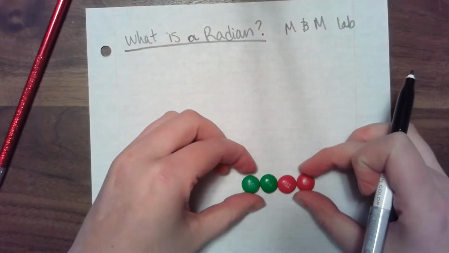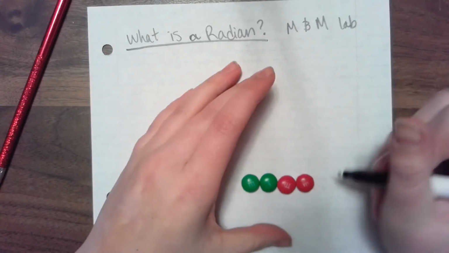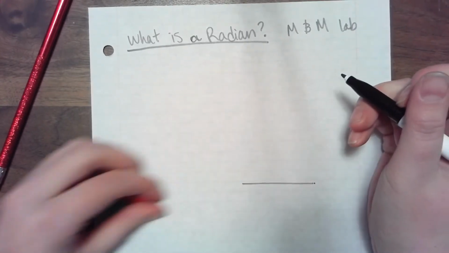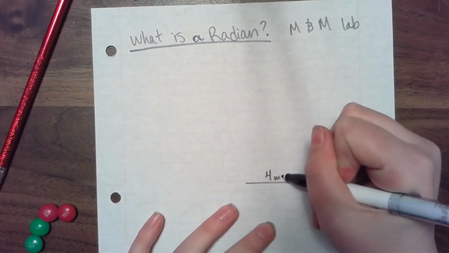And so if I make a little tick mark at the end of my M&Ms, we should be able to connect it. Oh, that was pretty close. So my radius is 4 M&Ms long.